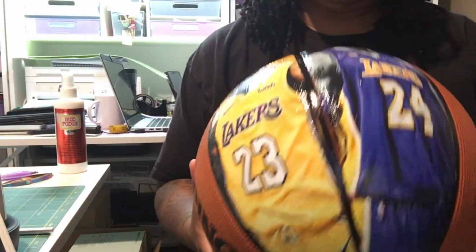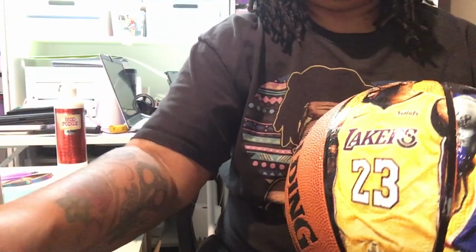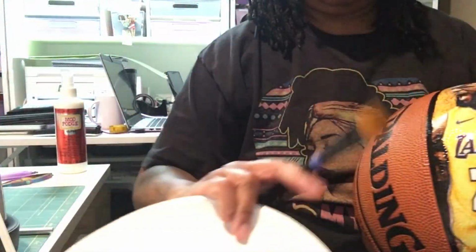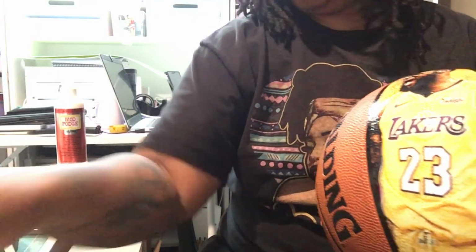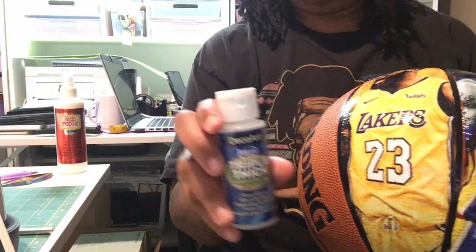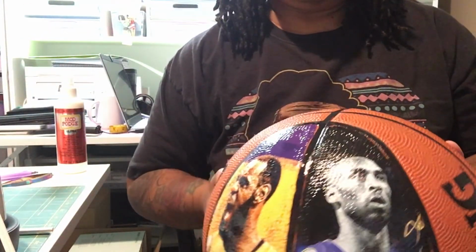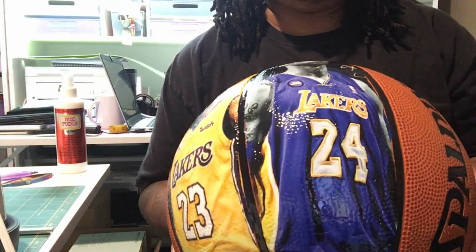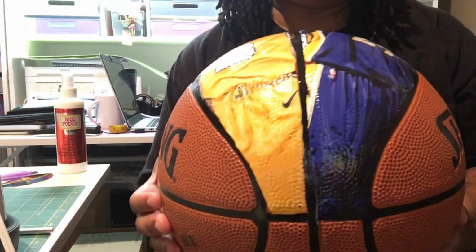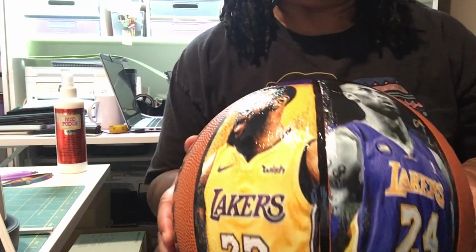And now we are just waiting on it to dry. All I did was put it in a paper plate, got a brush, poured some of the Deco Art Triple Thick in the plate, and just brushed it on. That's all I did. So now I am going to wait for it to dry. And that's pretty much it.